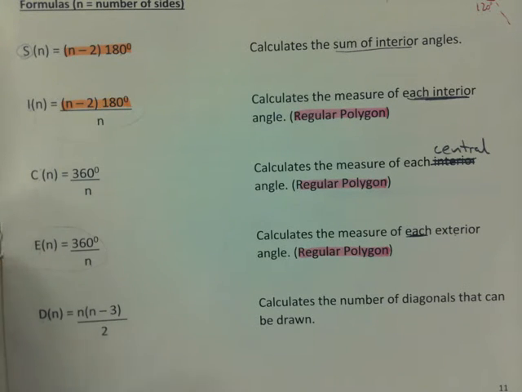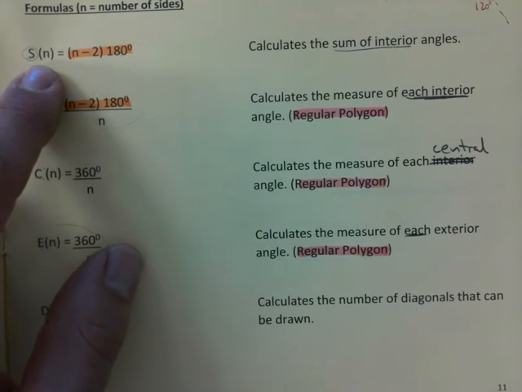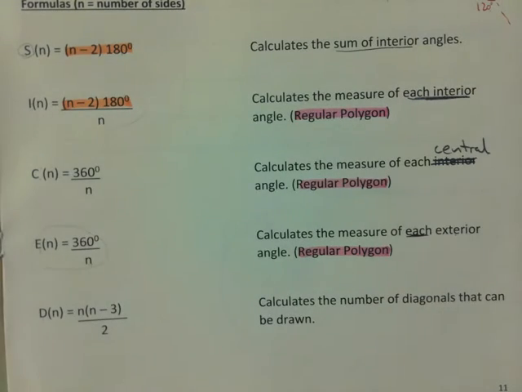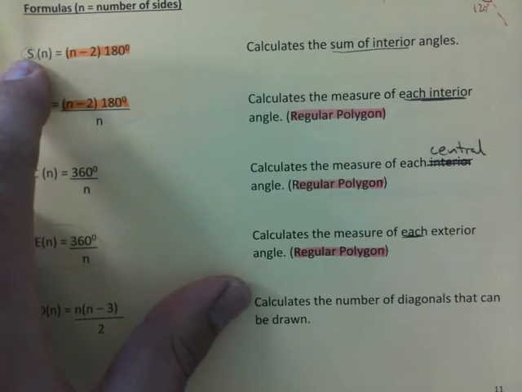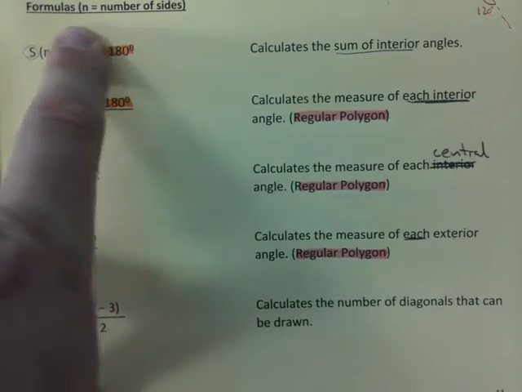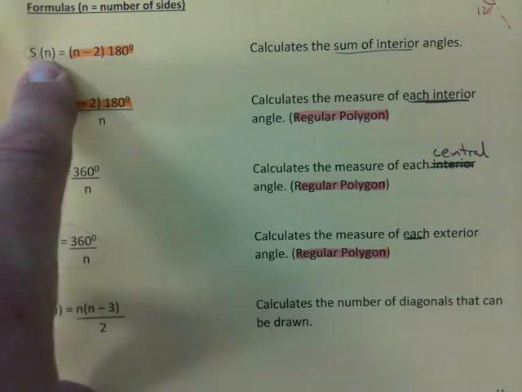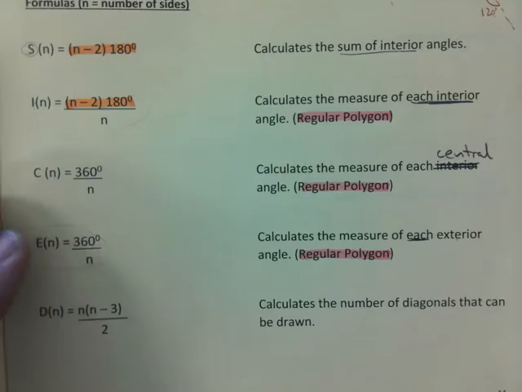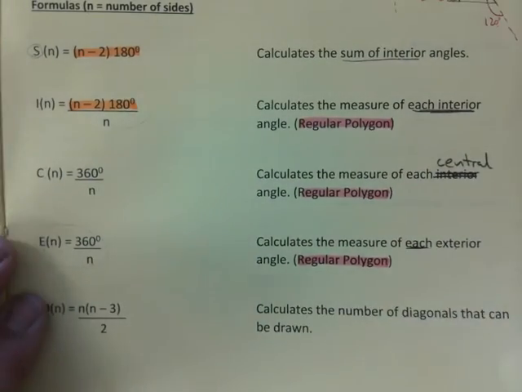Okay. You remember f of x, right? F of x, you put something in for x and then you solve what's on the right side. It's the same thing. It's like the sum in terms of the number of sides. You plug in n on the other side, whatever n happens to be, and then you just solve, okay? So don't let that scare you too much. Let's keep going.